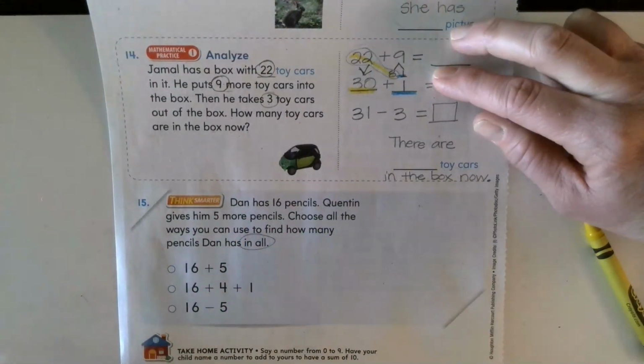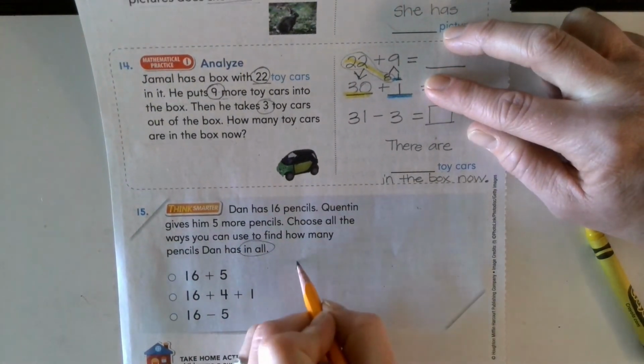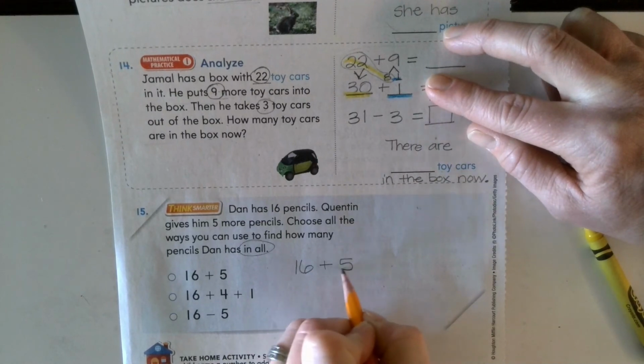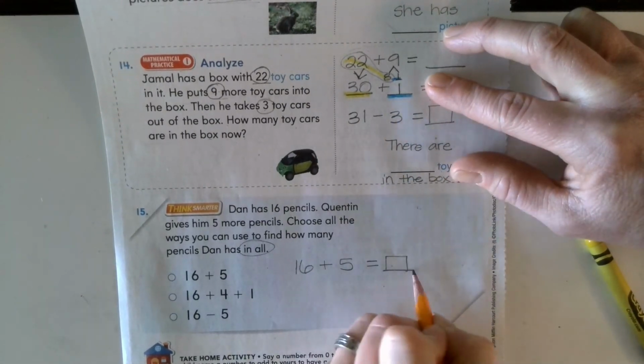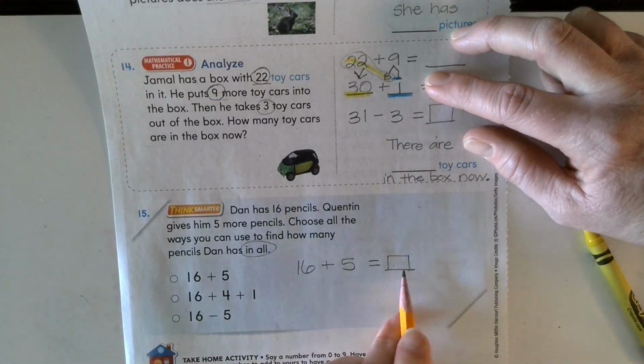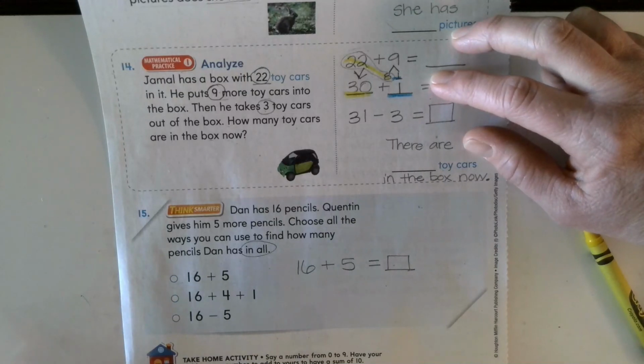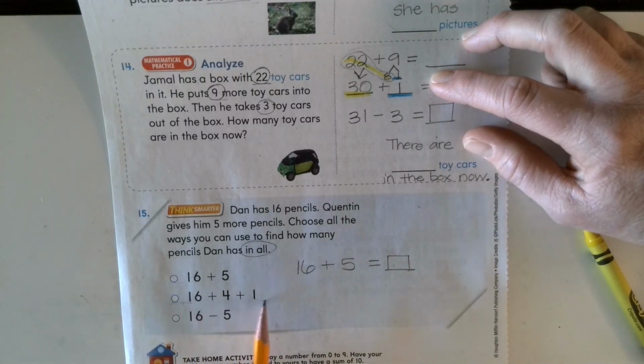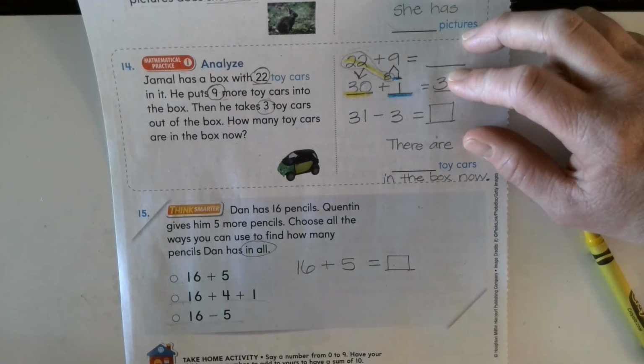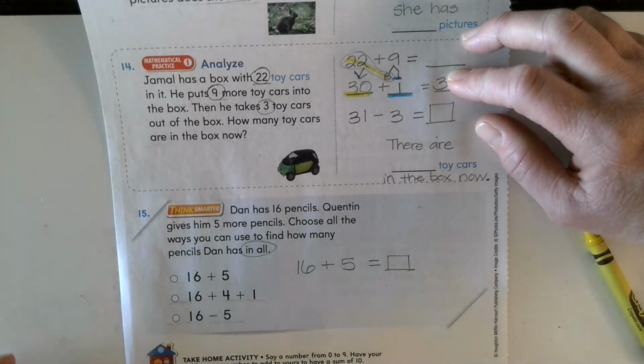So he has 16 pencils and then he gets 5 more. Okay, so we're looking at 16 plus 5. Now, can we use 16 plus 5? Sure. What about this one? Can we use this one? You decide. And can we use this one? 16 subtract 5. You decide. Fill in all of the ways that work.